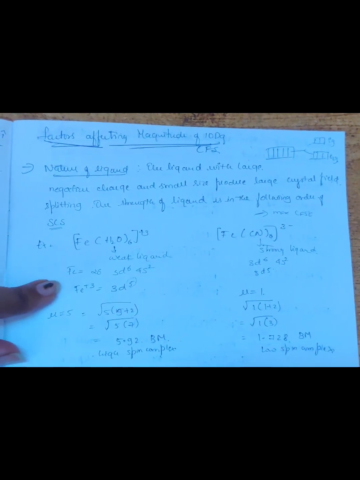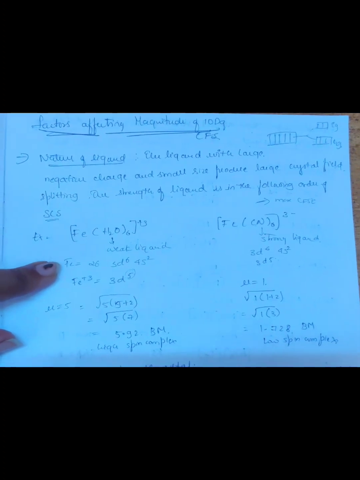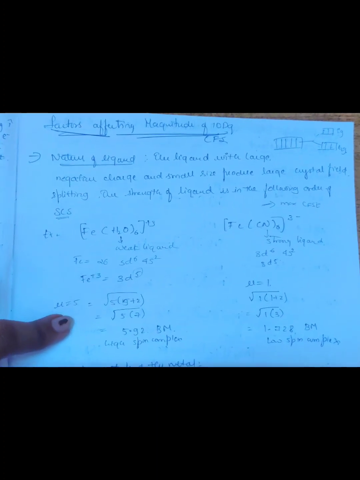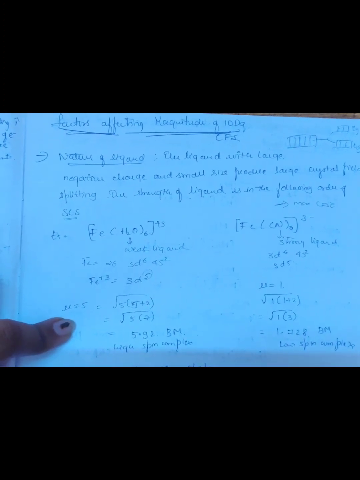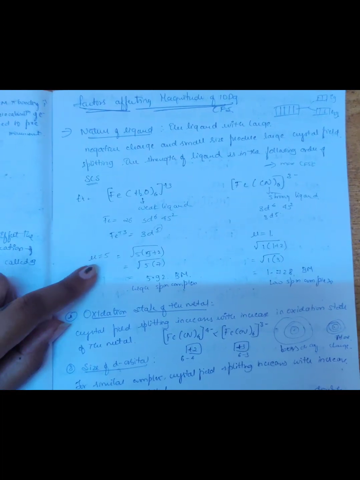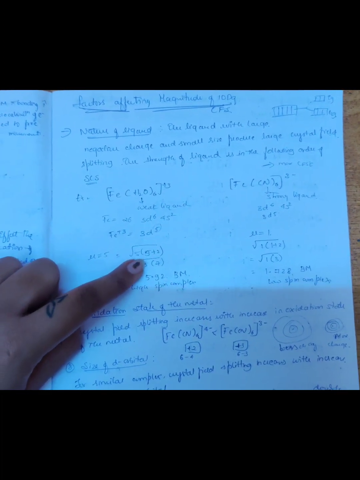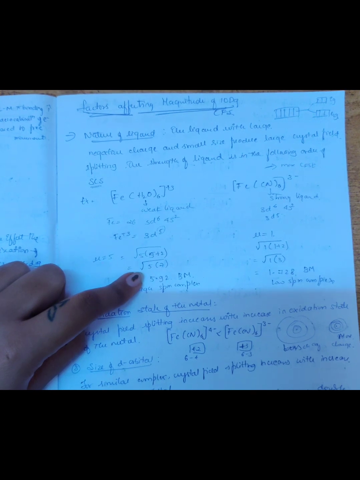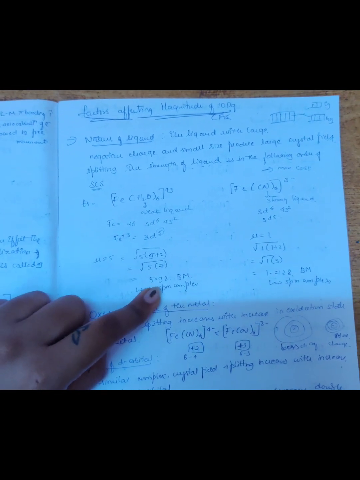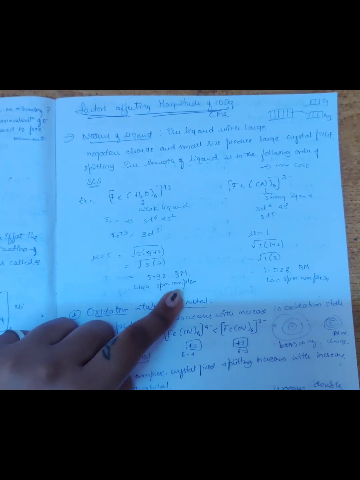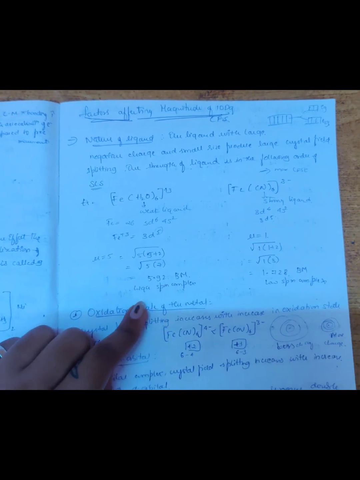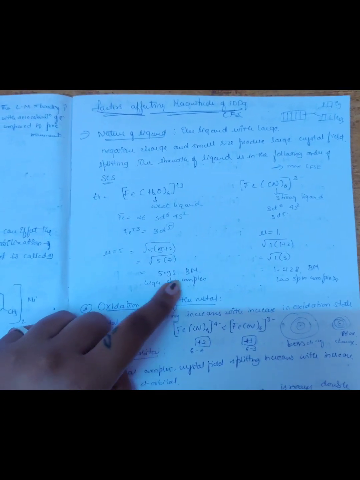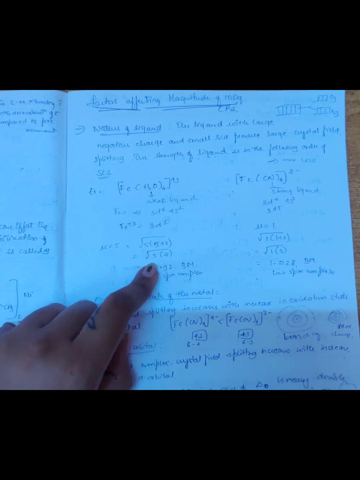Here is the electronic configuration of iron, that is 3d6 4s2. Since the charge is plus 3, it will become d5. We have to calculate the magnetic moment: mu equals root of n into n plus 2, that is root of 5 into 5 plus 2. It will become 5.92 Bohr magneton. BM is nothing but Bohr magneton. This will be a high spin complex, as this value comes for high spin complexes.